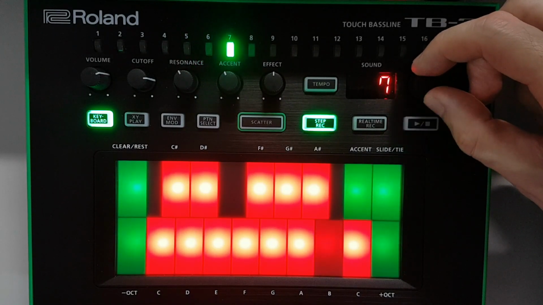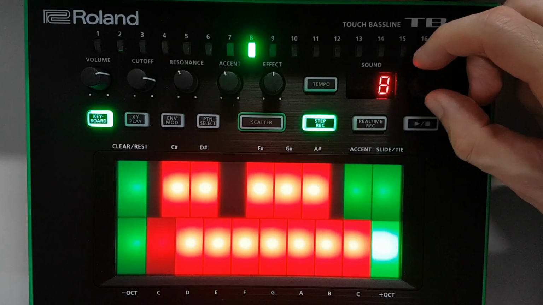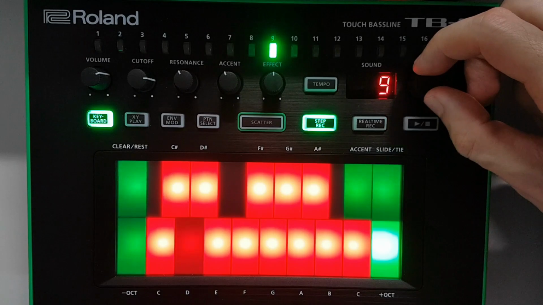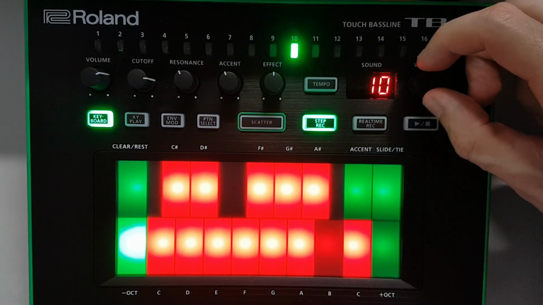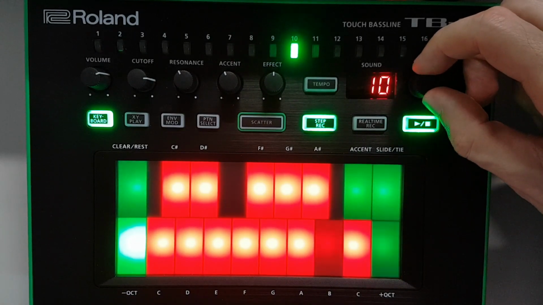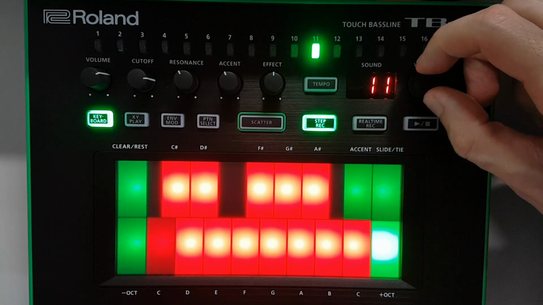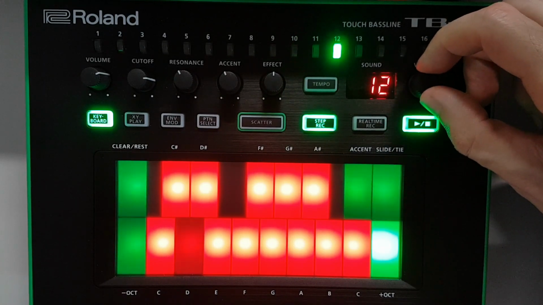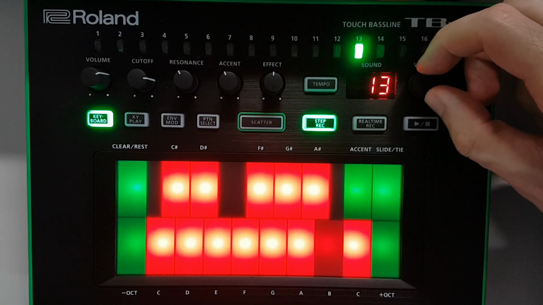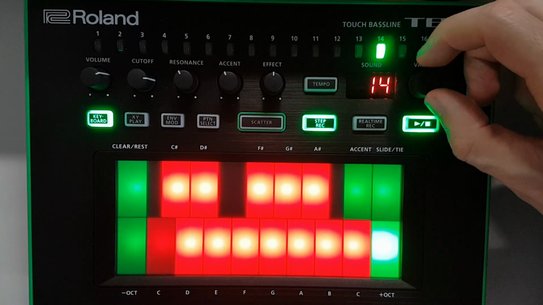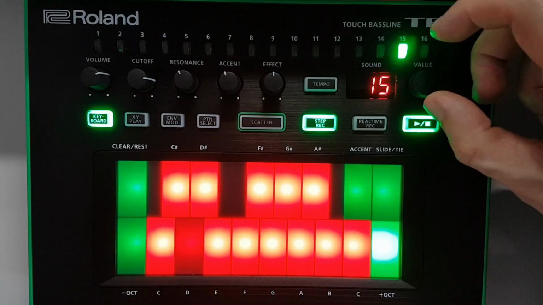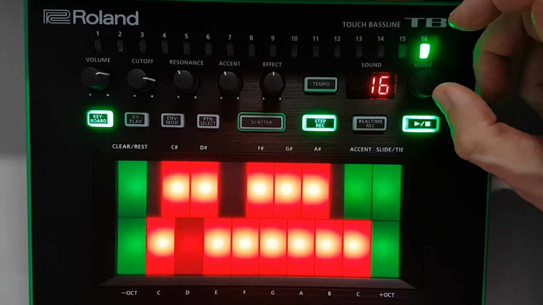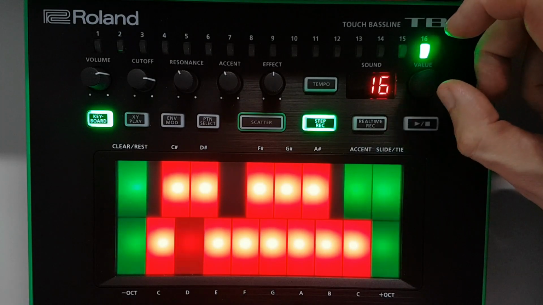B in the normal, C in the higher, D in the higher, B in the lower, C in the higher, D in the higher, B in the normal, C in the higher, D in the higher, and D in the normal.